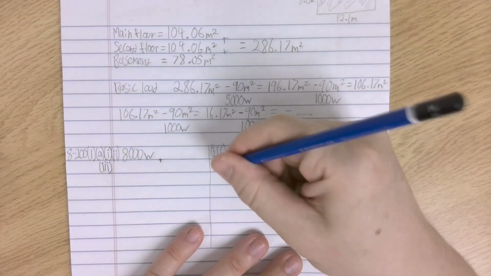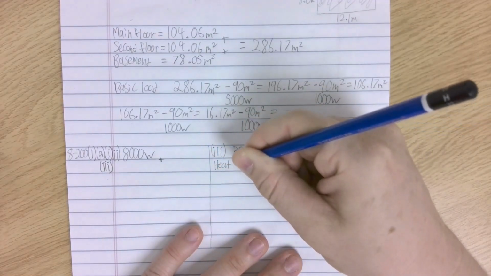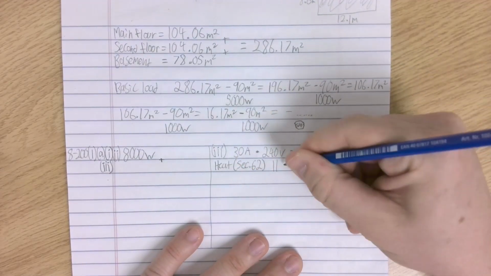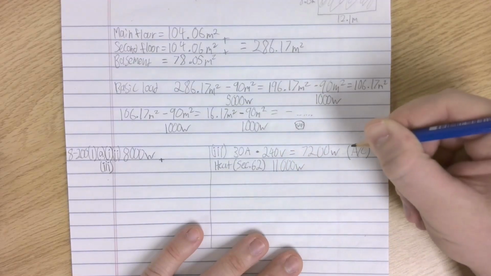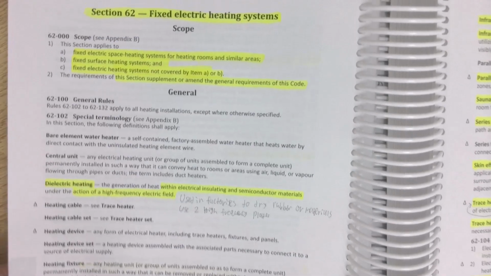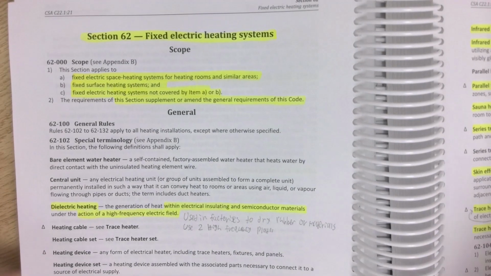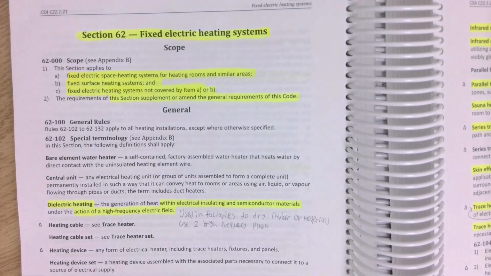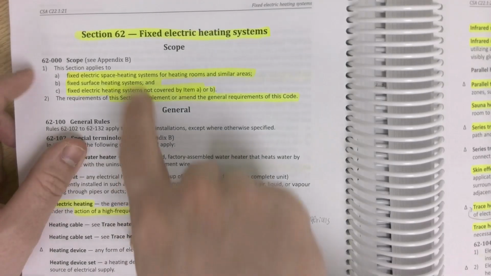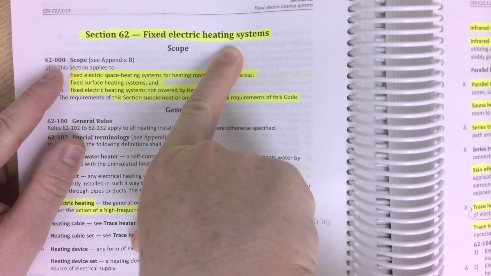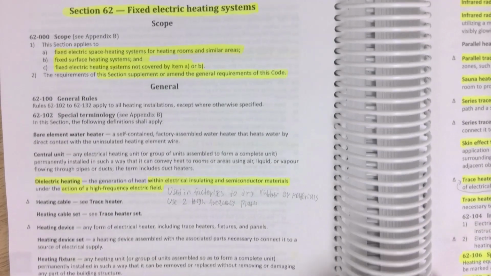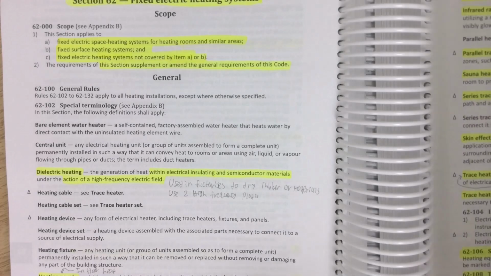All right, now for my heat, I need to go to Section 62 to figure out what I can do with my 11,000 watts. So Section 62 is for fixed electric heating systems, and unless you're Hercules or the winner of the strongest man in the world competition, a furnace is a fixed electric heating system, right? So that's where we're going to find some information for our furnace and how to count it towards our main feeder service for the house.